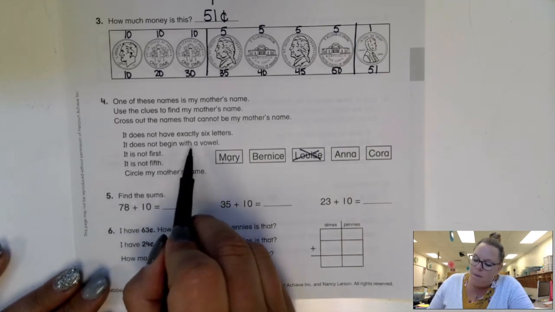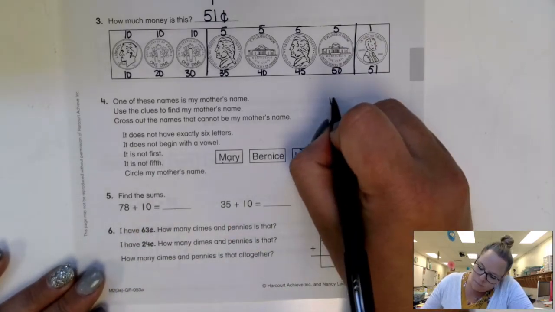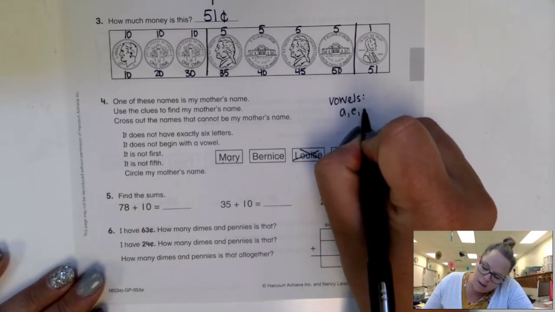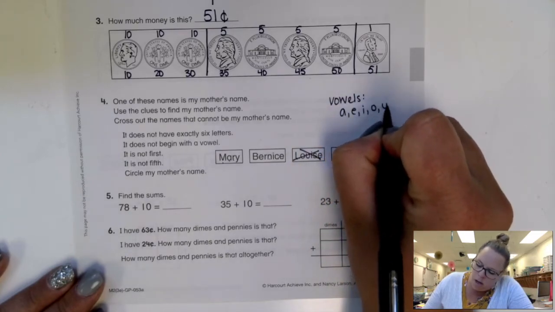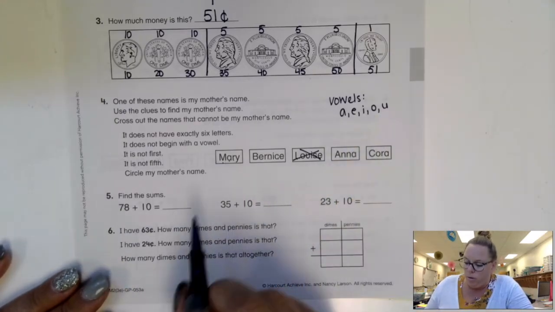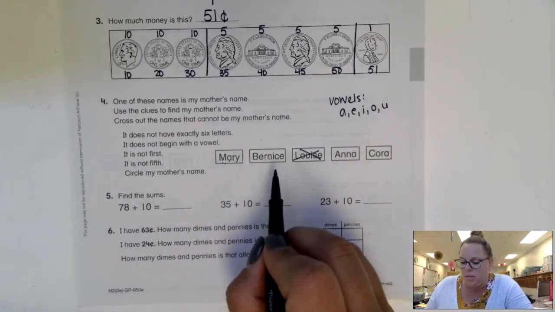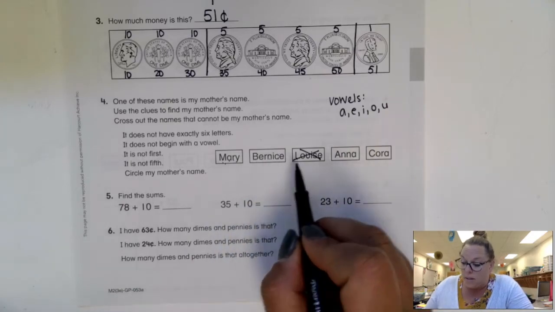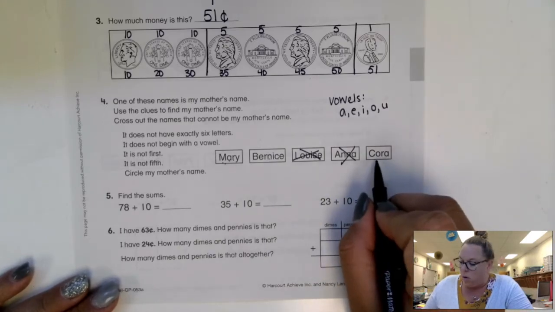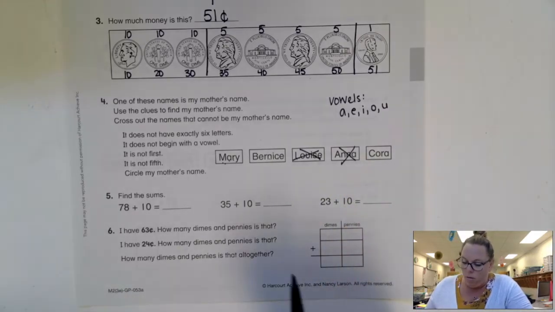It does not begin with a vowel. The vowels, remember, are A, E, I, O, and U. So it cannot start with A, E, I, O, or U. M, that's good. B, that's good. Anna, ooh. Cora, starts with the C, that's good. Okay.